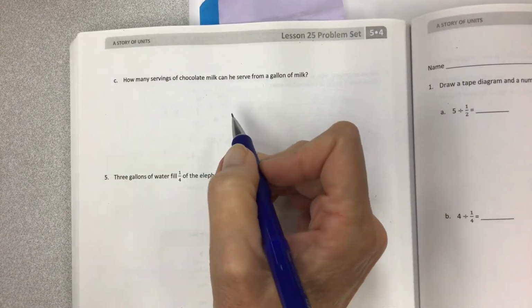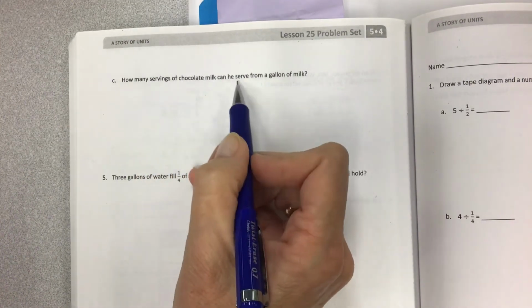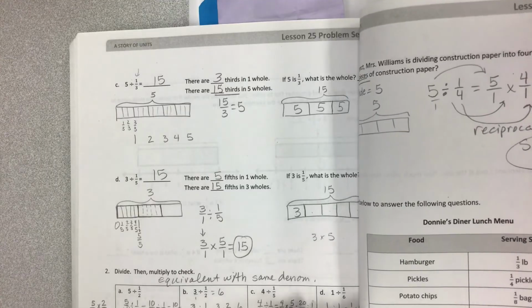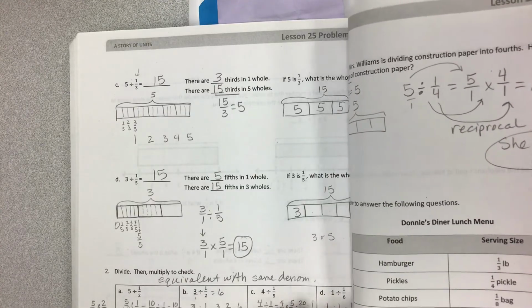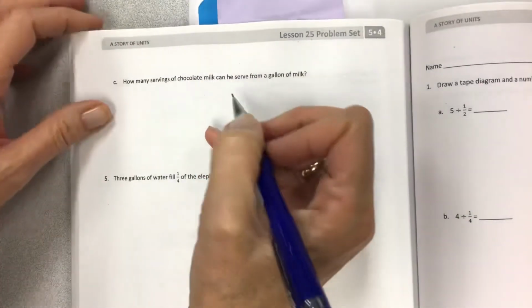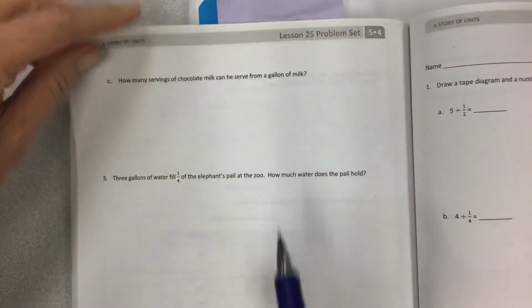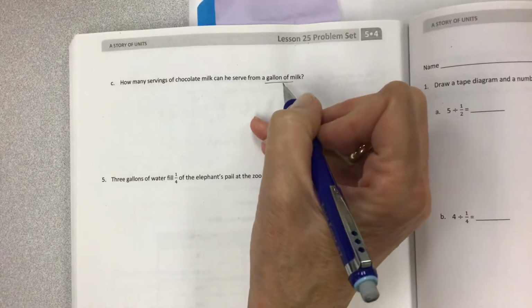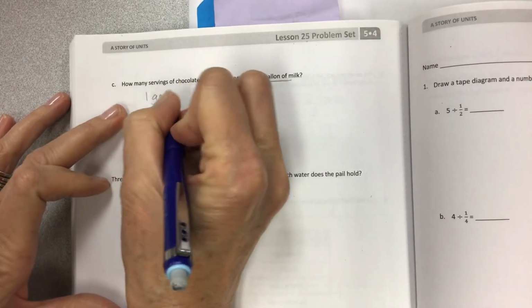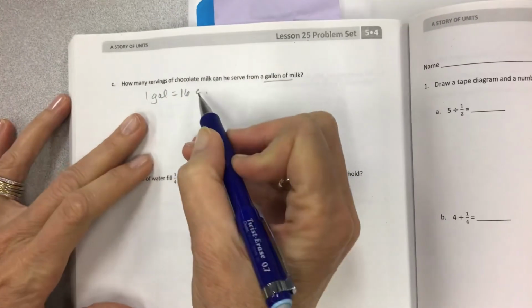I'm a professional helper. How many servings of chocolate milk can he serve from a gallon of milk? Okay, so also referring back to your page 167 if you need it, chocolate milk comes in half-cup servings and a gallon of milk. So you have to know that 1 gallon equals 16 cups.